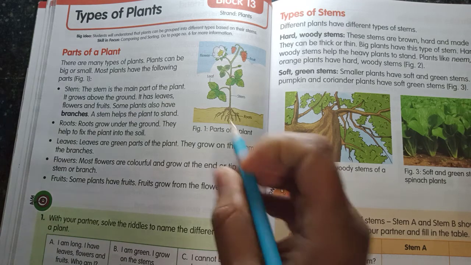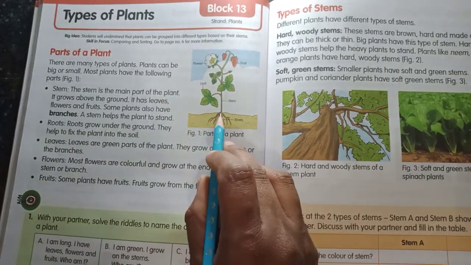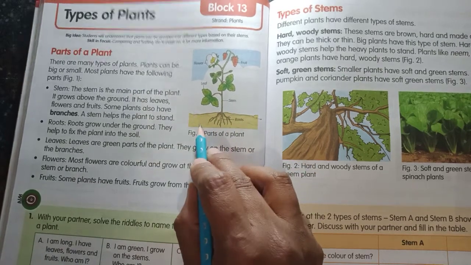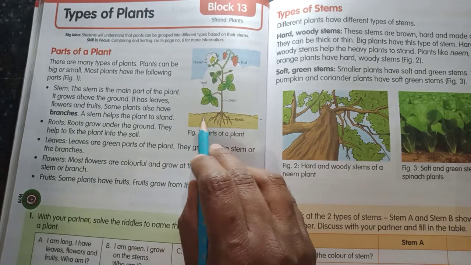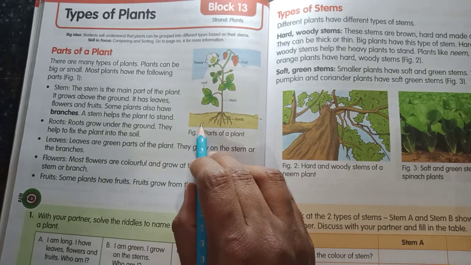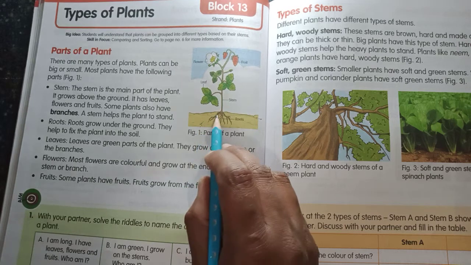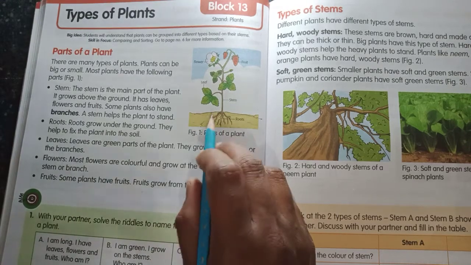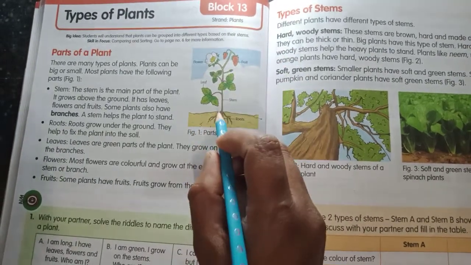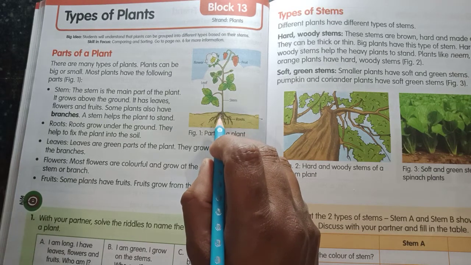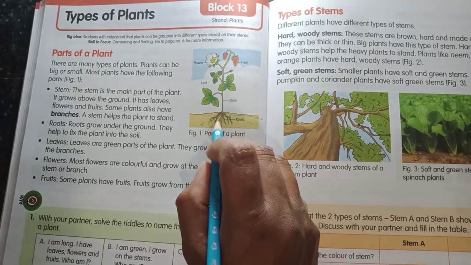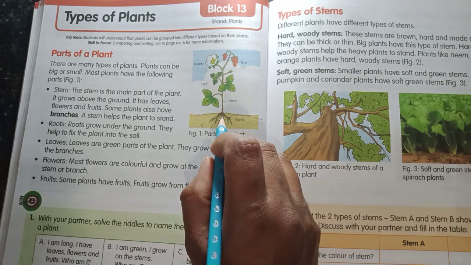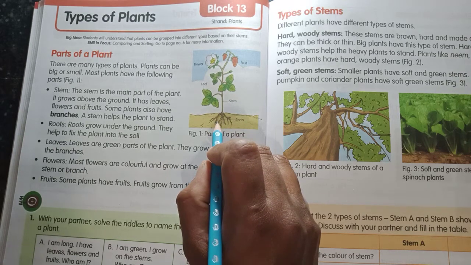That is, look here, you can see the root. Actually, the root is the part that grows under the soil. That is, under the ground, inside the soil. Soil means the muddy part that will be there under the ground. Okay, and you know what, actually they all are fixed in the soil so tightly that the plant also is able to stand properly. So the roots are fixed in the soil, that helps the plants to stand in its place, to stand straight, and it gives all food to the plant.